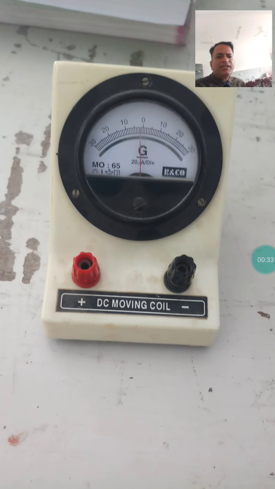But in laboratories, what kind of galvanometers are available? This kind of galvanometer is available, which you are seeing right now. See, this is not a moving coil galvanometer. First of all, let me tell you, this is a deadbeat galvanometer. What's the difference between a moving coil galvanometer and a deadbeat galvanometer?